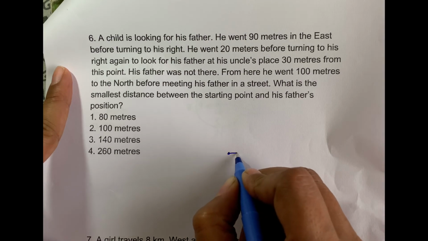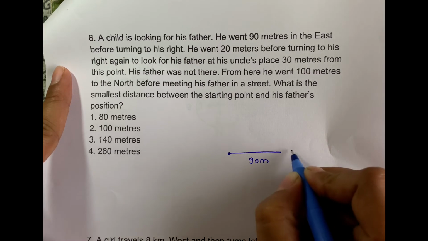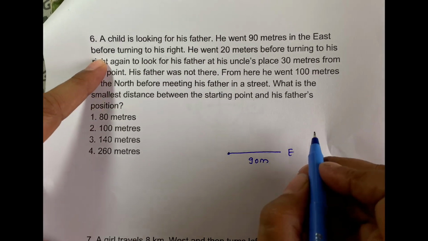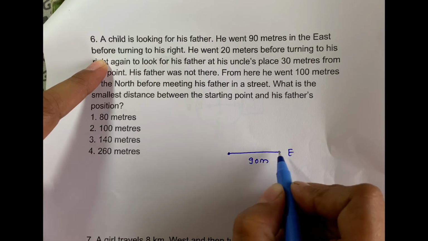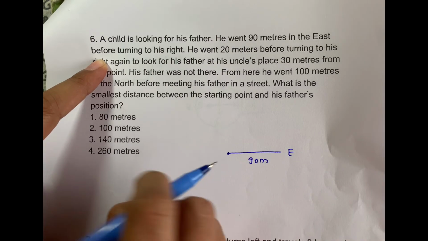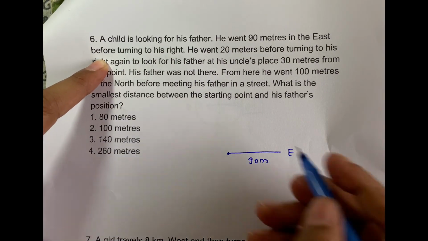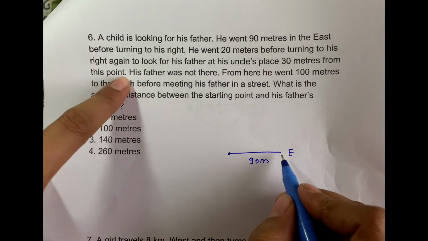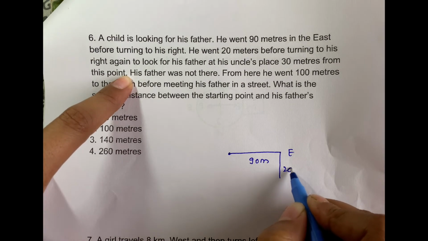So from here, the child has traveled 90 meters in the east before turning to his right. Before turning to his right means that after traveling 90 meters, he has turned right. Since he is in this direction, right is on this side, so he is turning this side. He went 20 meters, so we'll have to write 20 meters here.